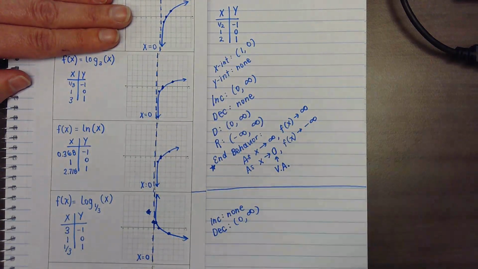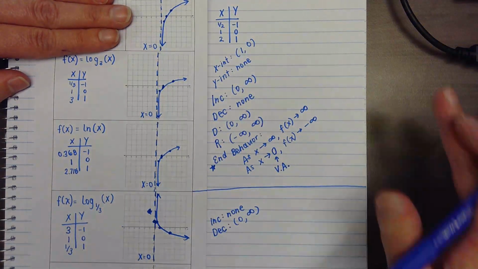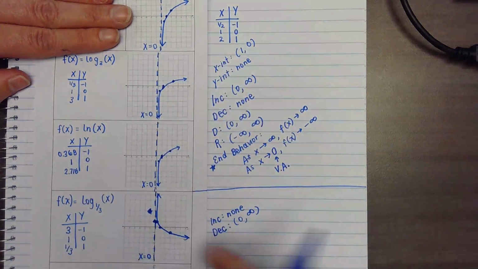So this is how we graph basic log functions. There'll be another video for graphing transformed log functions. The only other thing on your homework would be some transformations, which we did go over an example in class. But I think you can figure that out with getting the key features of these graphs.